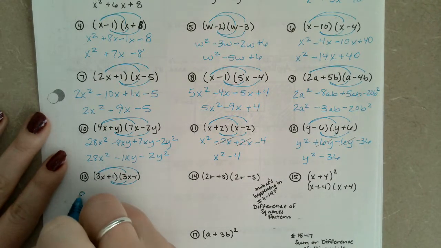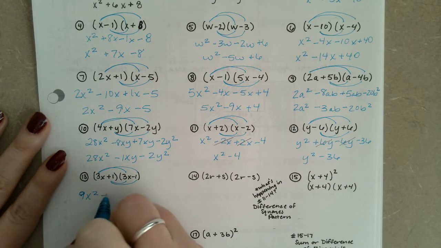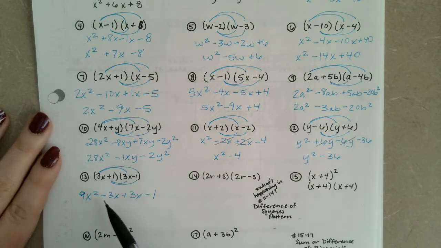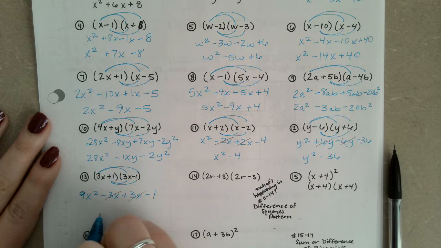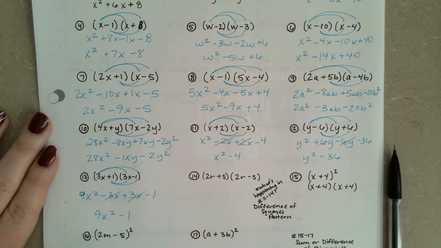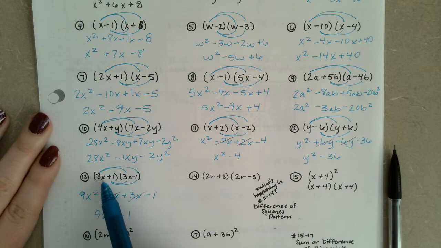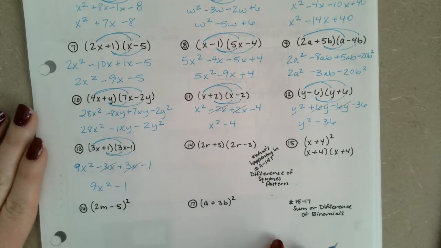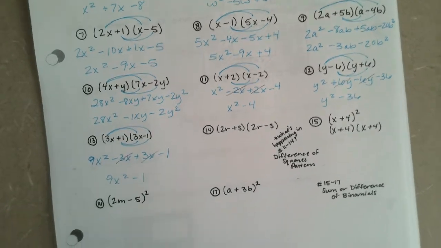So when we multiply these ones out, we'll get 9x squared minus 3x plus 3x minus 1. Again, our middle terms are canceling, so we get 9x squared minus 1. Again, this piece is the square of that, and this piece is the square of that, and it's always minus. We will spend a lot of time with this pattern when we start getting to factoring as we continue on in the chapter.